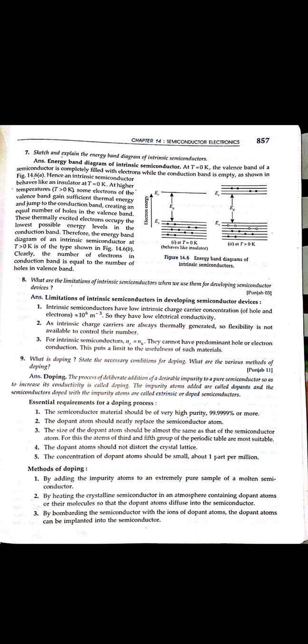When we add a trivalent impurity, the element is deficient in electrons, having 3 valence electrons while the semiconductor has 4, so there will be a vacant space left by the missing electron, which is considered a hole. That means it is positively charged, so it is named a p-type semiconductor. So p-type and n-type.